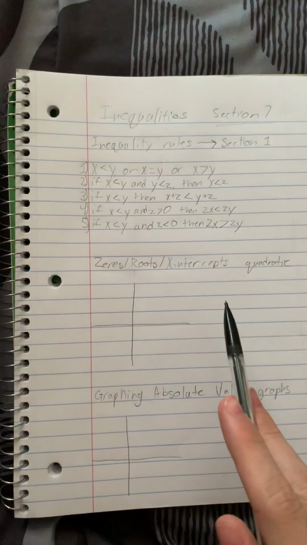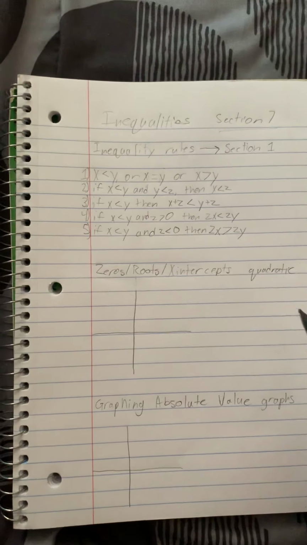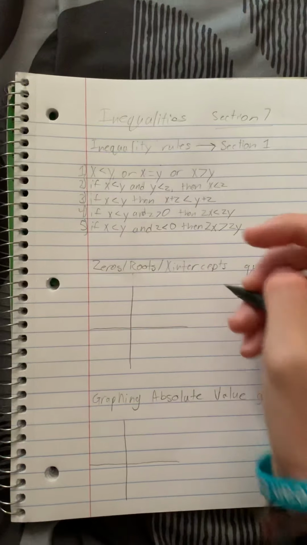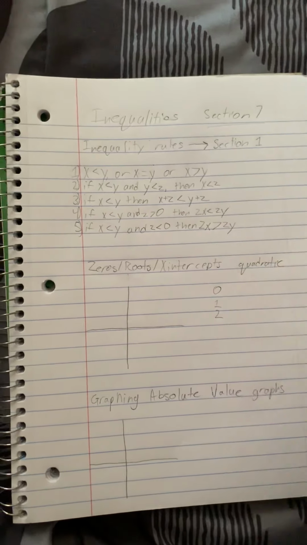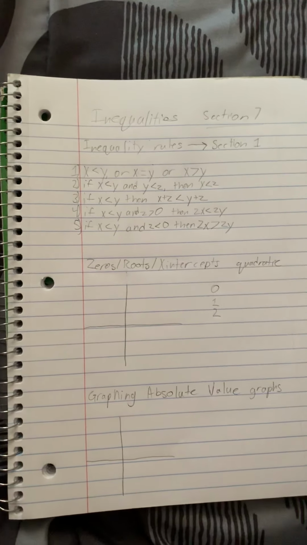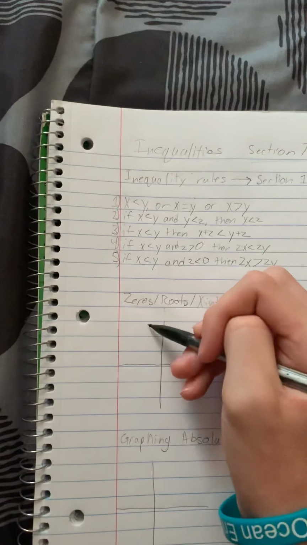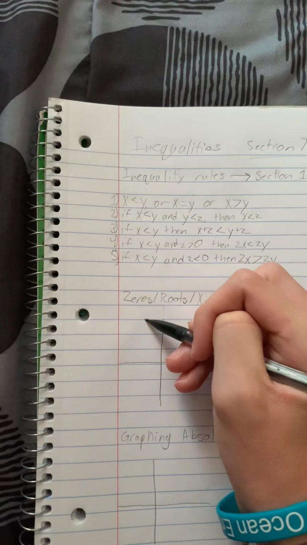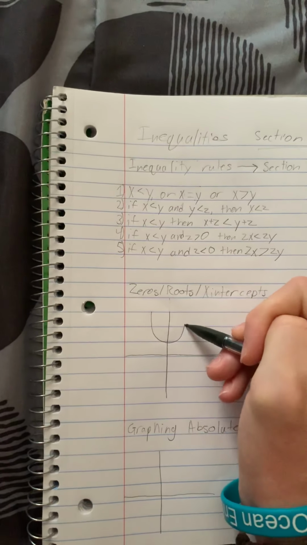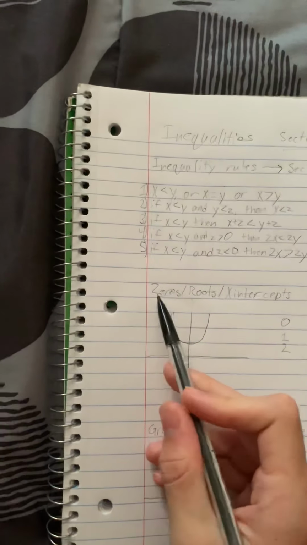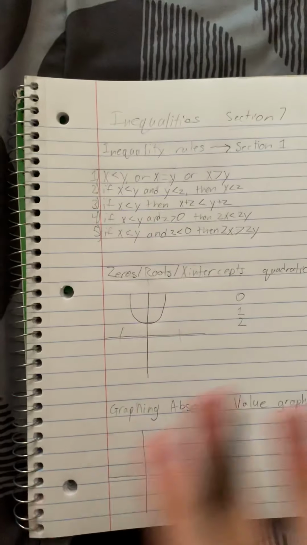So now we're going to be talking about zeros, roots, x-intercepts. They all mean the same thing, and this is of a quadratic graph. So you can either have 0, 1, or 2 zeros on quadratic graphs. The first way to have 0 is a quadratic graph that has no zeros or x-intercepts. It does not touch the x-axis at all.